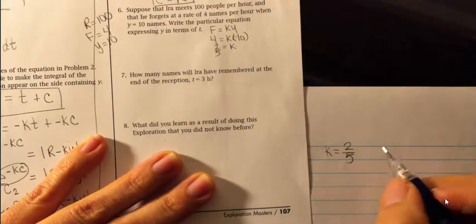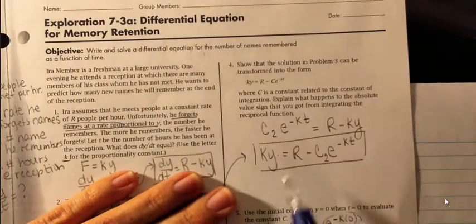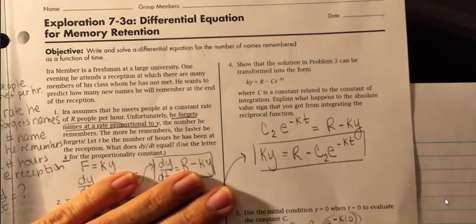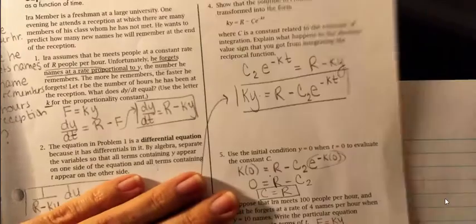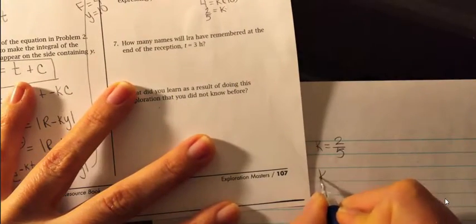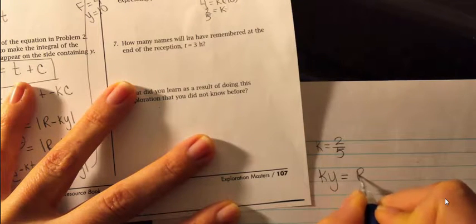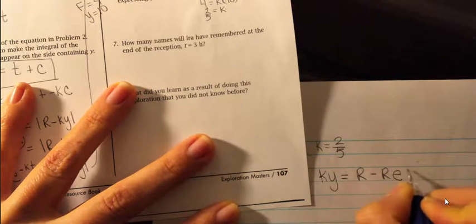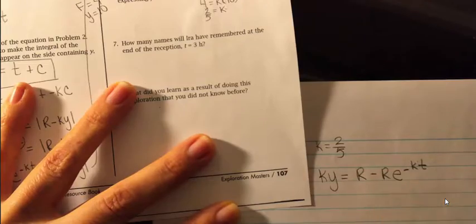And here's my equation that I should be using. And I know that C is going to be the same thing as R. So really my new equation that I could be using is ky equals R minus R e to the negative kt.